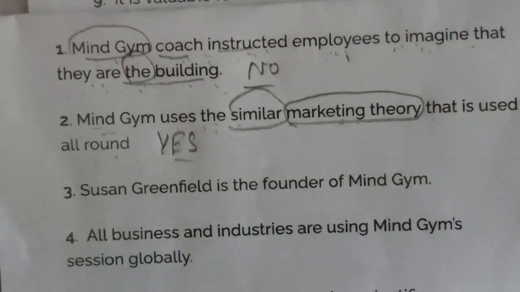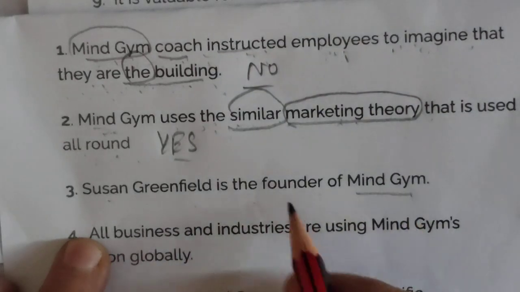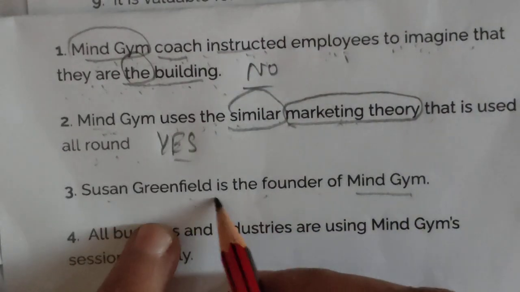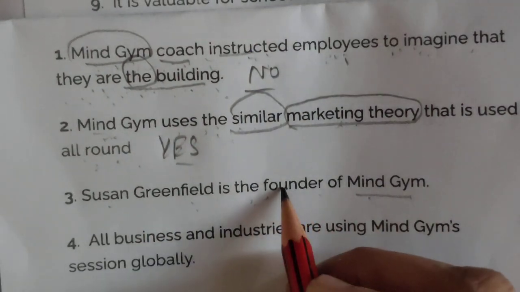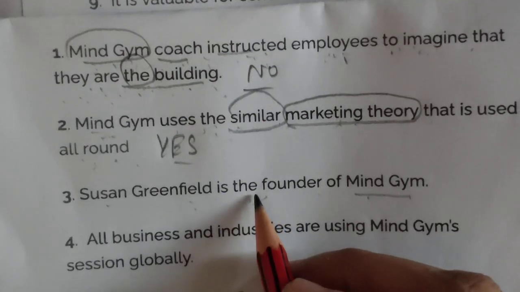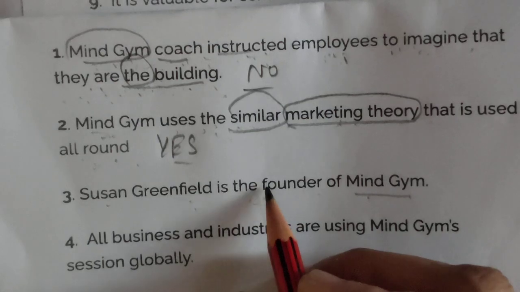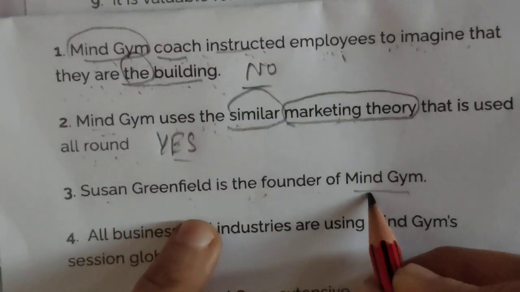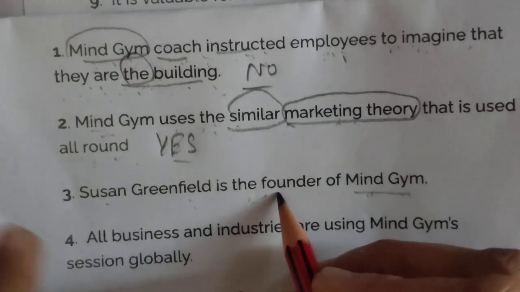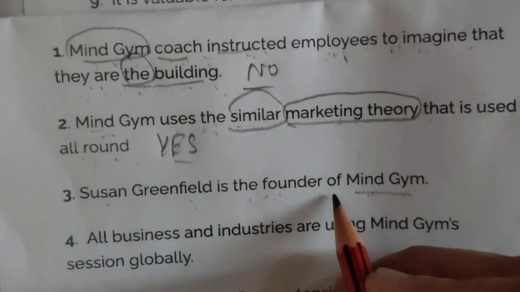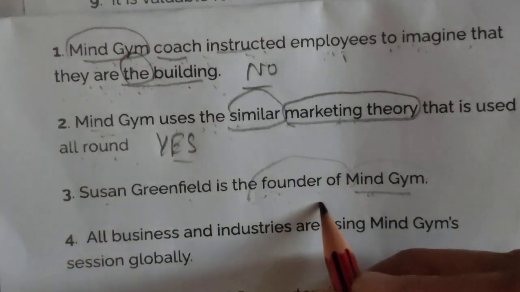Okay. Next, third one: Suzanne Greenfield is the founder of Mind Gym. Whether she was the founder of Mind Gym all depends on the available information. If she is the founder of this gym, the answer is yes. If she is not, if she is the teacher over here, then it is a contradiction. If they are not talking about any founder of this gym at all, then it is not given.